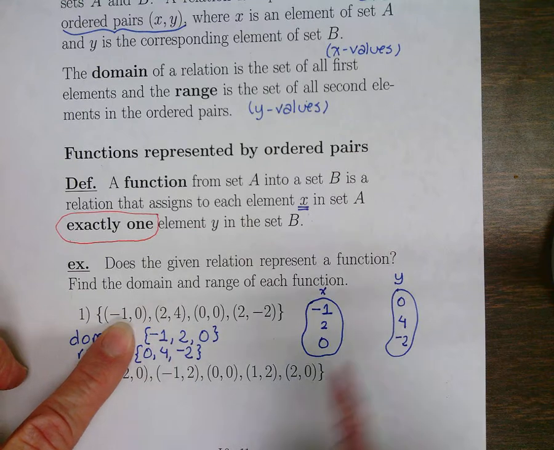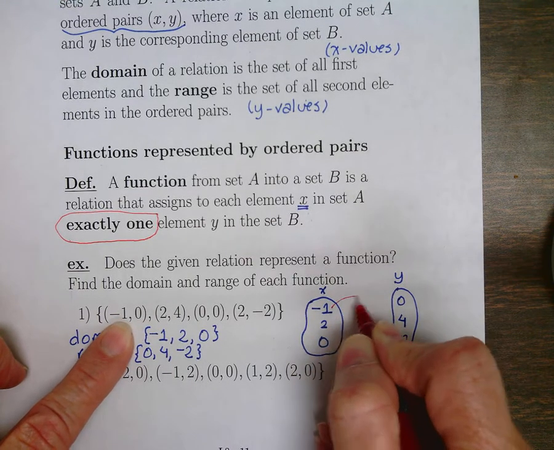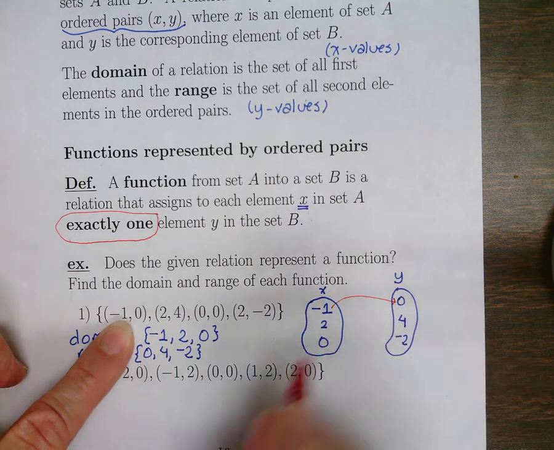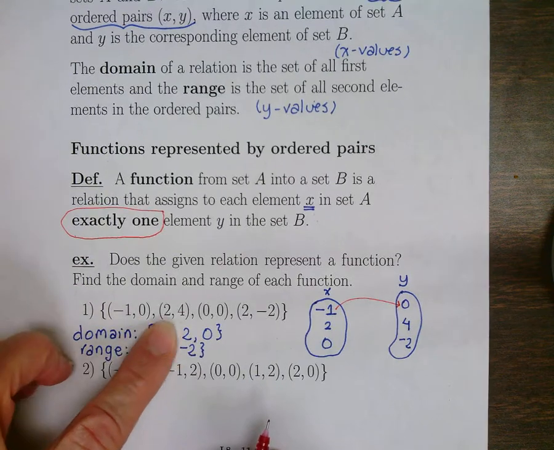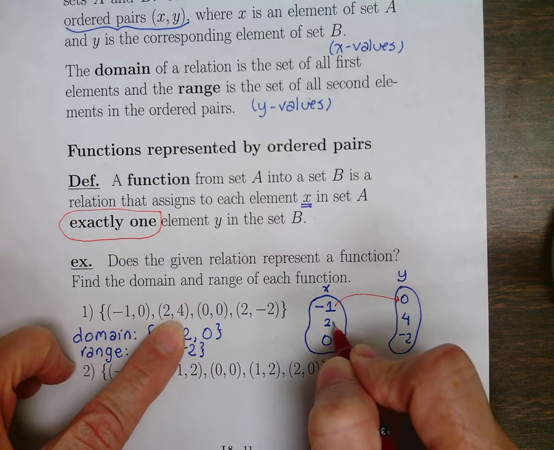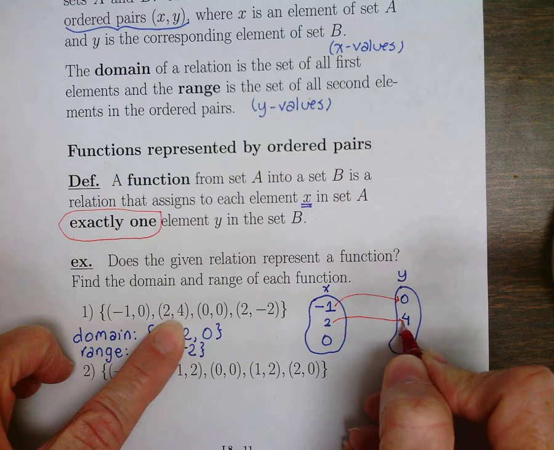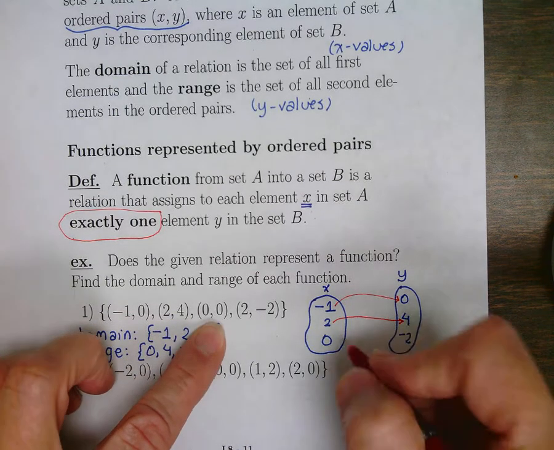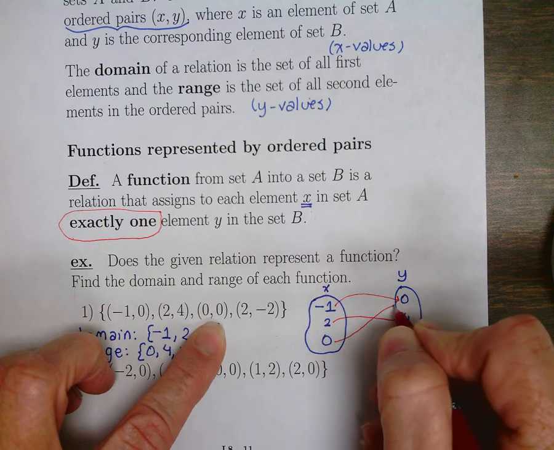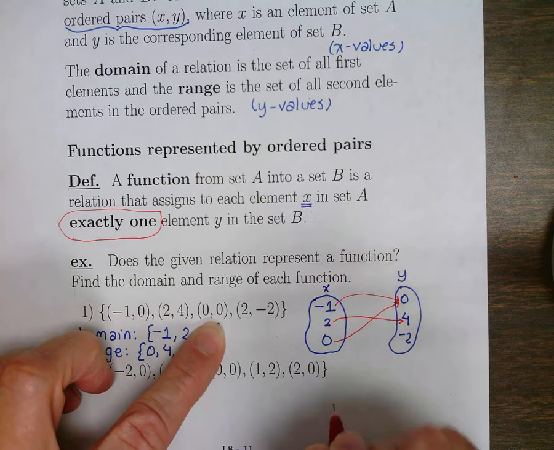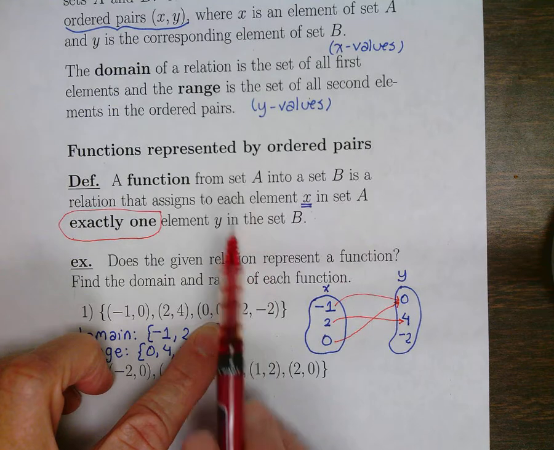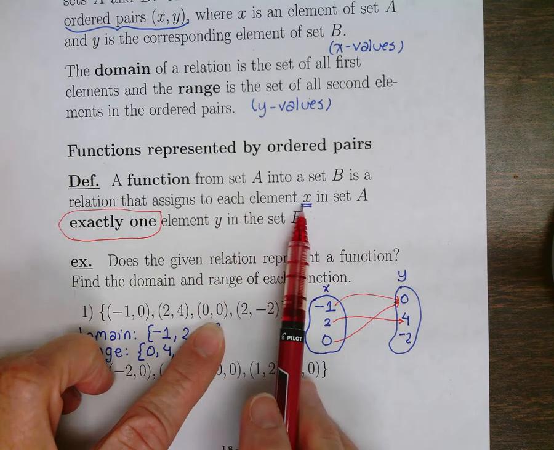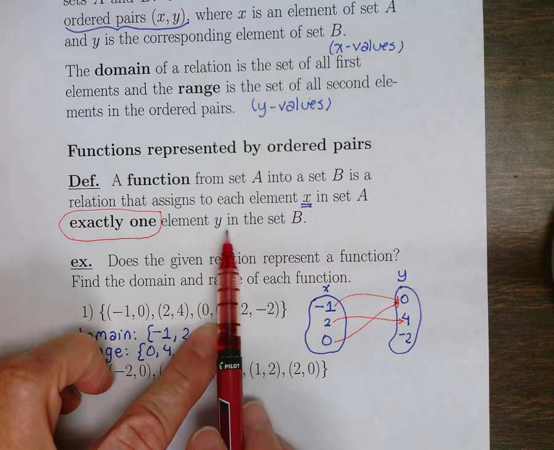So we know that -1 is associated with the y value of 0 under this relation. 2 is associated with the y value of 4. 0 is associated with the y value of 0. And so far, every element x has been associated to exactly one value y.